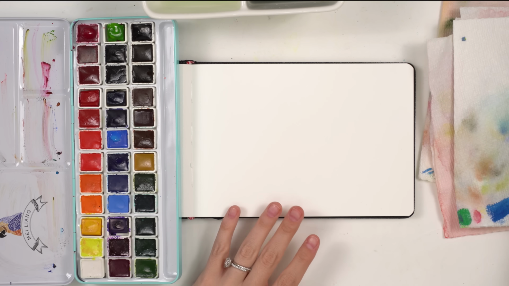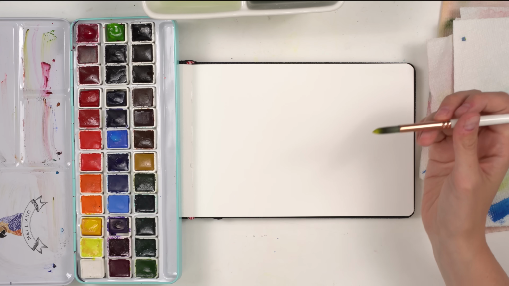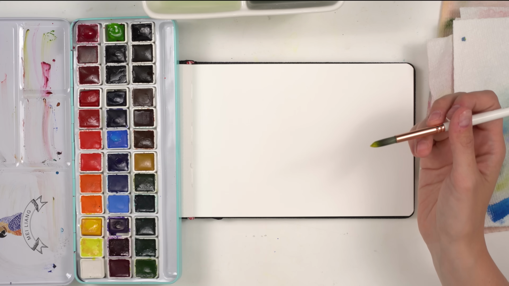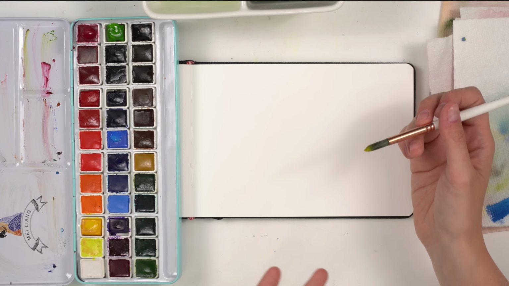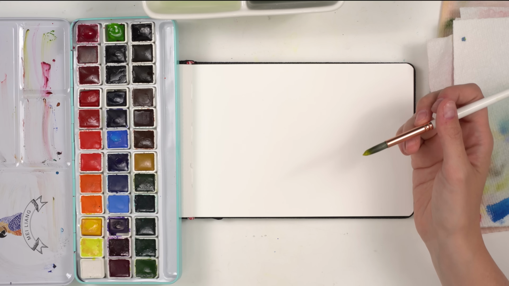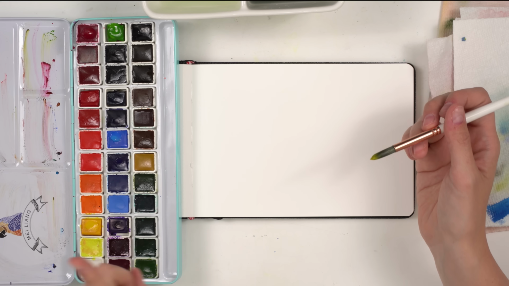So if you're copying from a reference photo, you might already have the light source in the picture and that will determine where the shadows are, and you can just copy from the reference photo. But if you're creating your own landscape painting, you're going to want to decide where your light source is coming from, because that will help you add depth and shadows to your painting. So today I'm going to give you a quick little lesson on that.